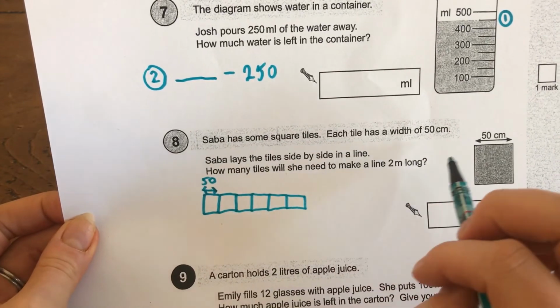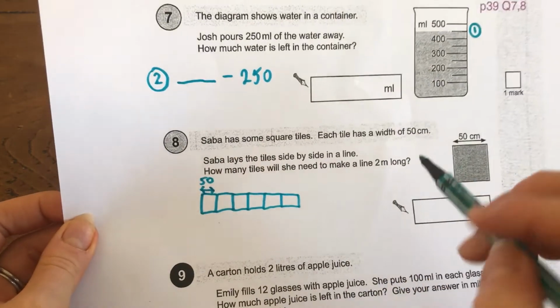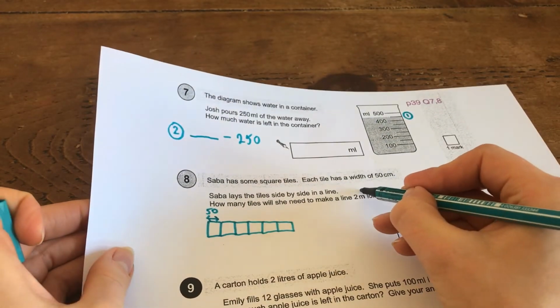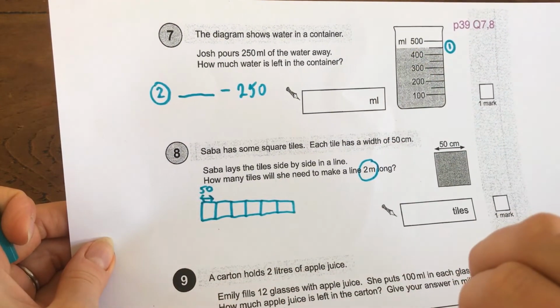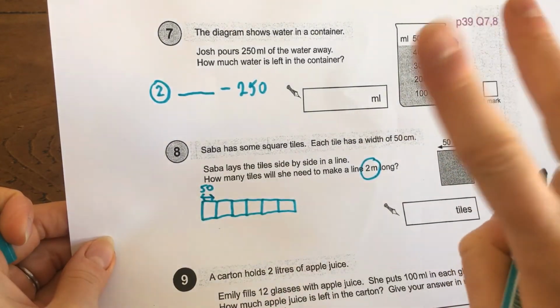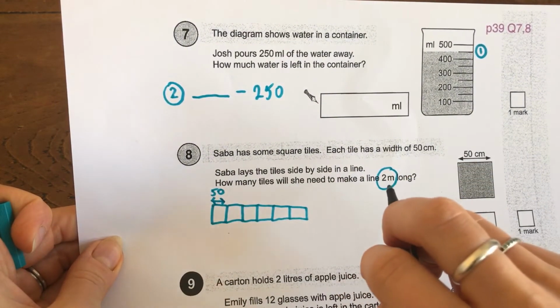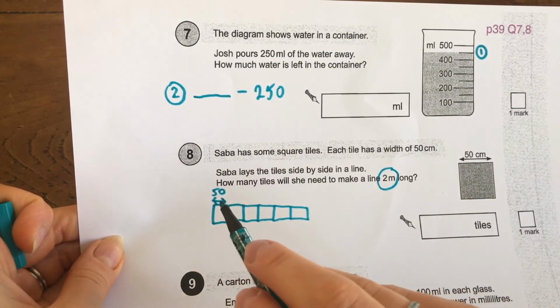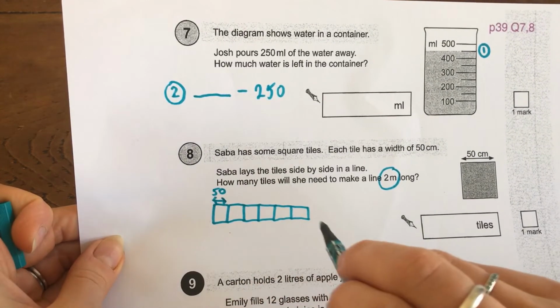Now, this is in centimeters and this is in meters. So what you do need to know is you need to think about how many centimeters are there in 2 meters. How many are there in 1? And then how many are there in 2? How many centimeters in 2 meters? And then that will help you when you're adding 50s, so you'll know when you get to the right number.